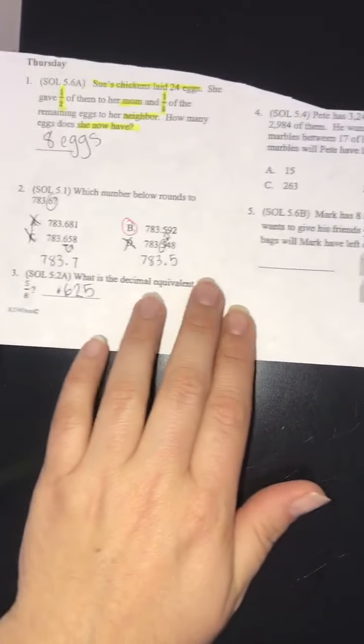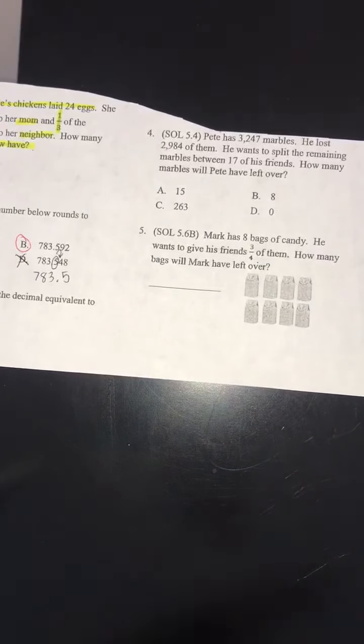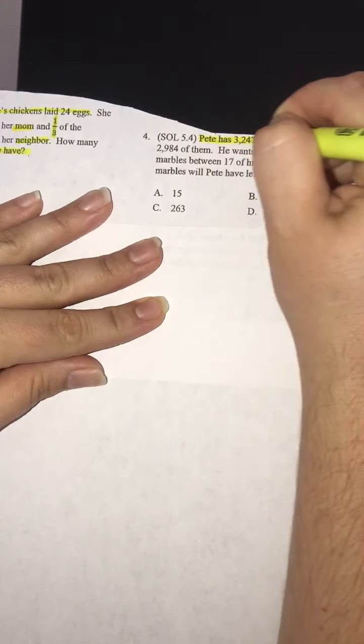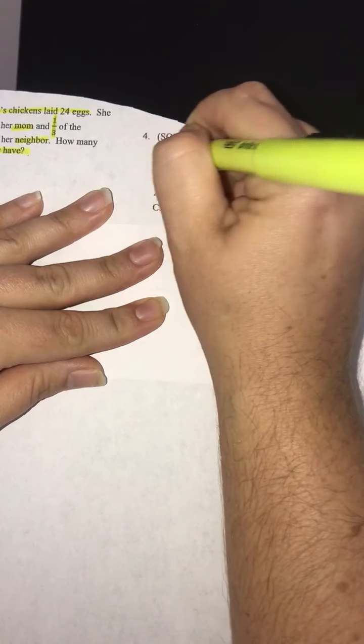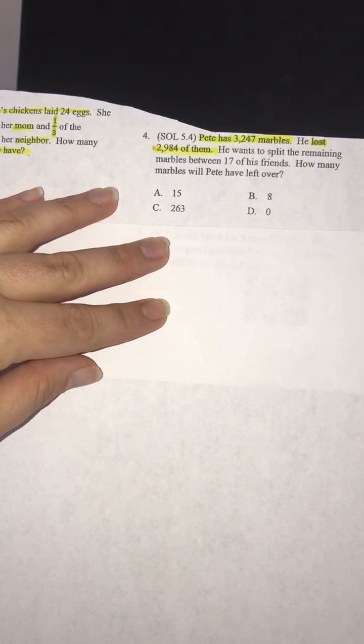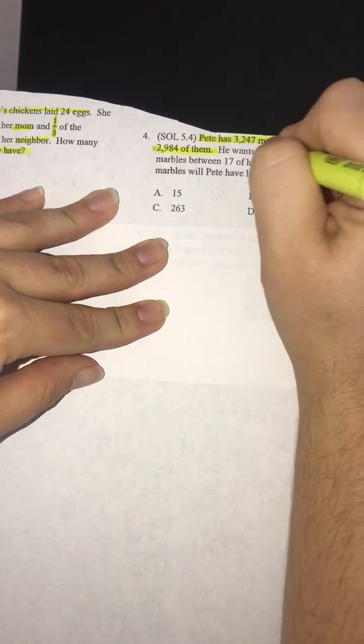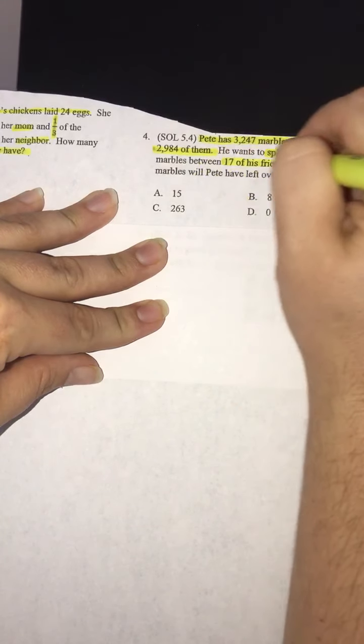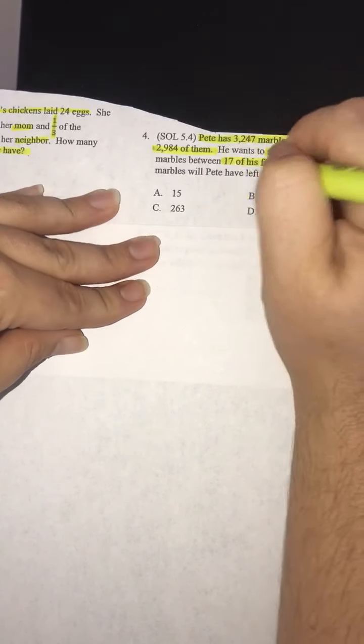Okay, moving on. Let's go to number 4. Number 4 says Pete has 3,247 marbles and he lost some of them. I'm going to put some of these keywords down. He lost 2,984 of them. And then he wants to split the remaining marbles between 17 people. How many marbles will Pete have left over? Wow, this is a super step.